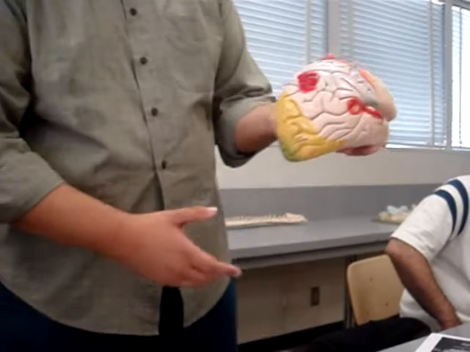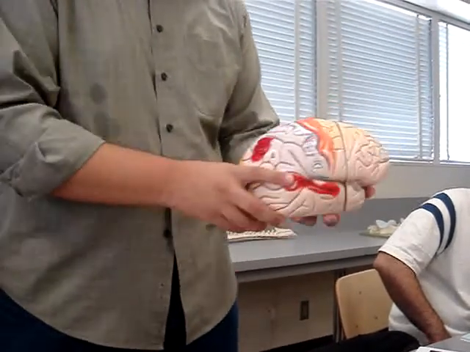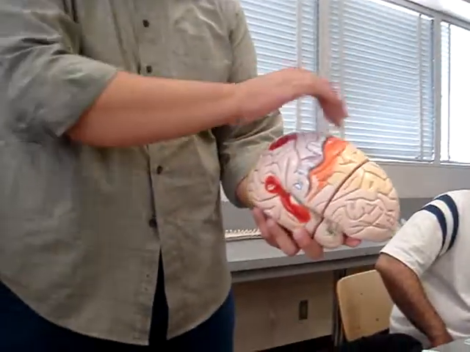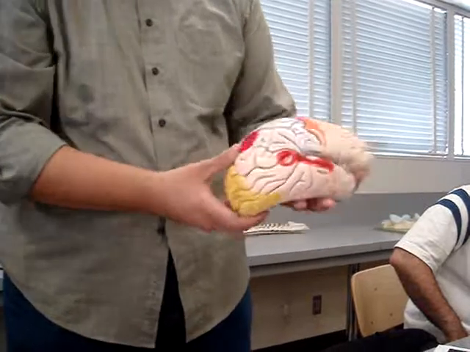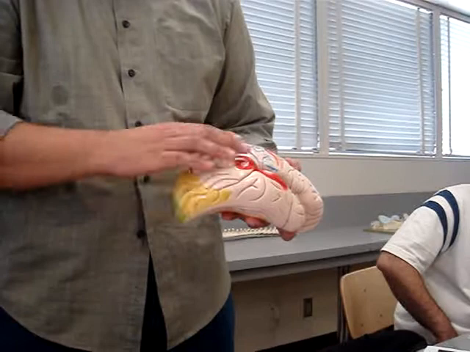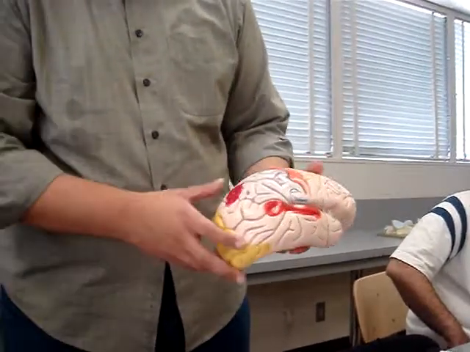We're going to know the fissures and sulcuses. There are only two fissures we have to know. The longitudinal fissure separates the two hemispheres of the brain, right down the middle, and the transverse fissure separates the cerebellum from the cerebrum. We don't have the cerebellum, so we can't see that. And there are three sulcuses that we have to know.